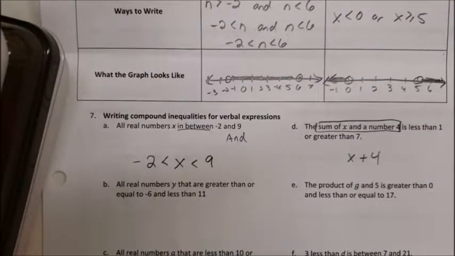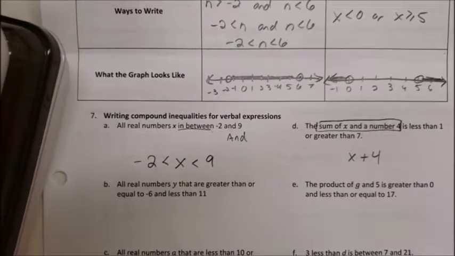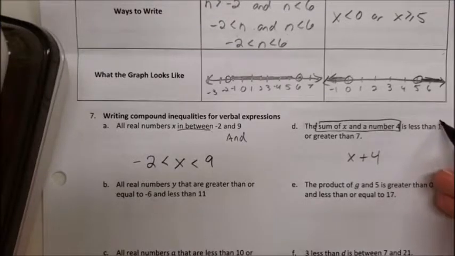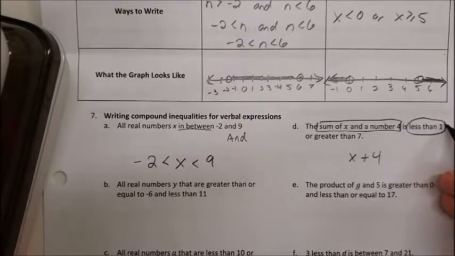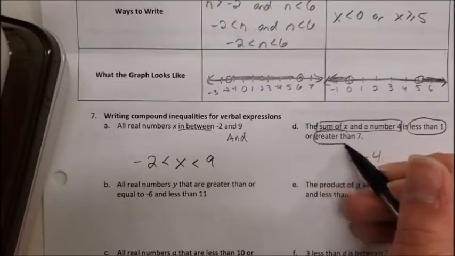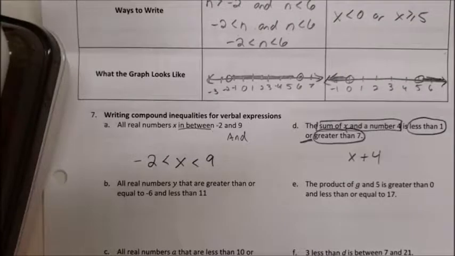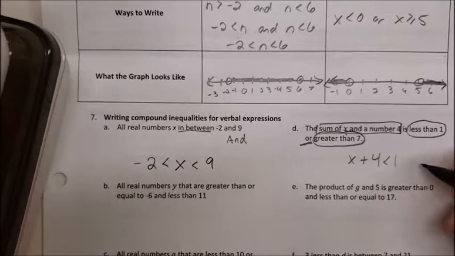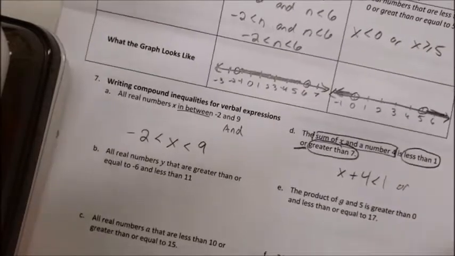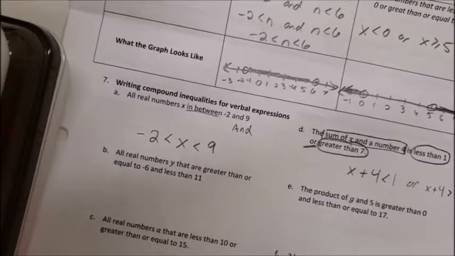Now the question here is, is this an and scenario, or is this going to be an or scenario? Well, I see two things happening in this problem. We have a number being less than 1 or greater than 7. Notice it says or right in the problem. So we know that this is going to be an example of an or scenario. So we have to write two inequalities connecting them with the word or. So we need our value to be less than 1, or we know that it needs to be x plus 4 is greater than 7.